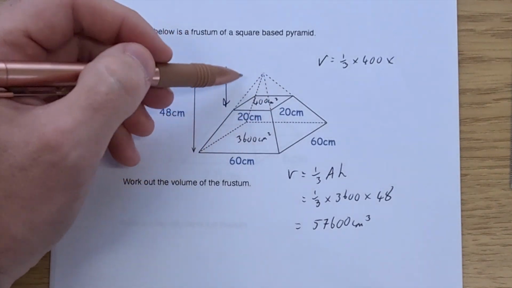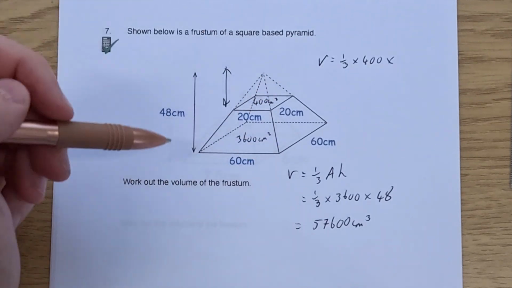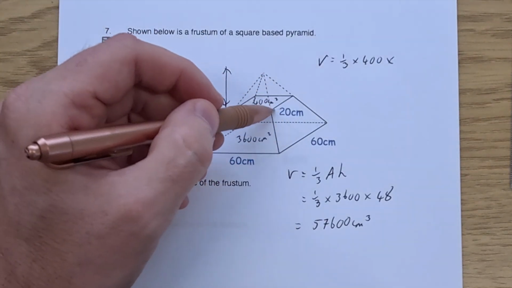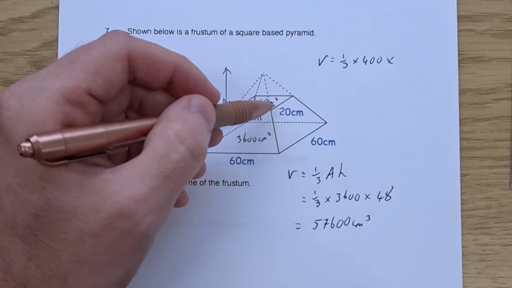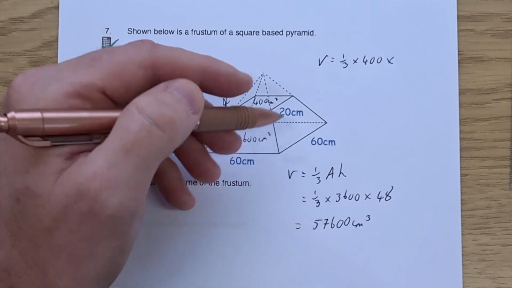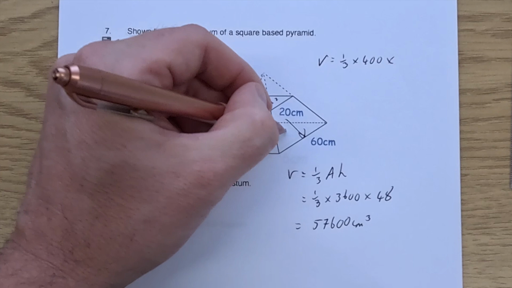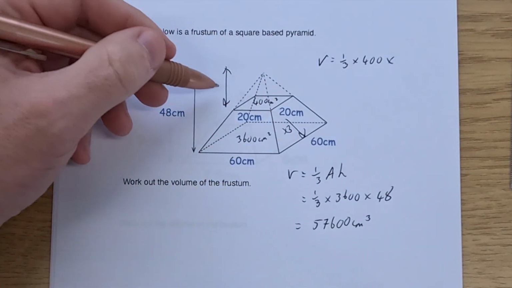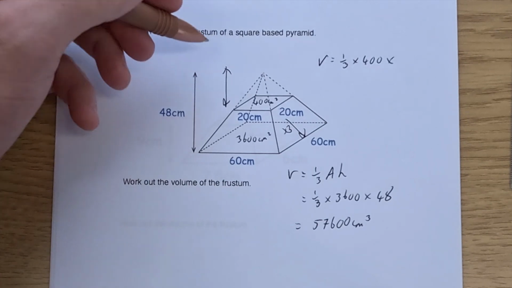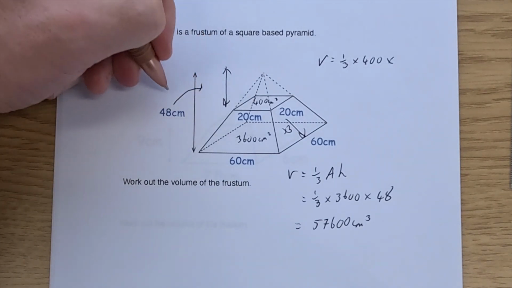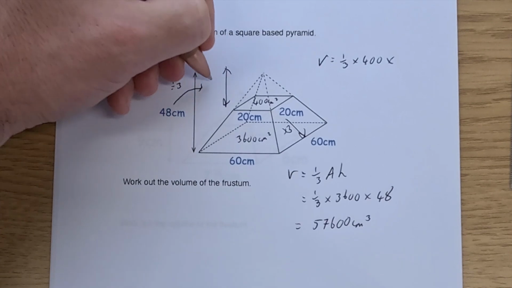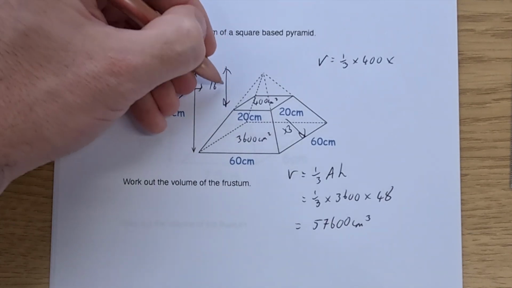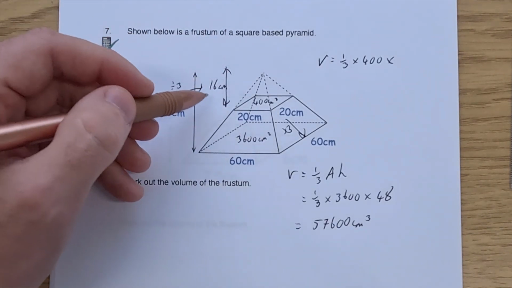If we look at the side length of the squares, the lengths of the base, here and here, we can see that the larger one is 3 times larger. So that means the height of the larger square-based pyramid would be 3 times larger than the height of the smaller one. So if we do 48 divided by 3, that's equal to 16. So that means the height of this smaller square-based pyramid was 16 centimeters.